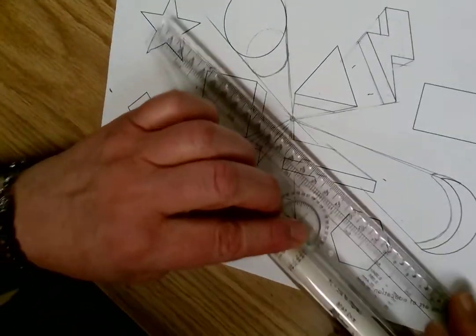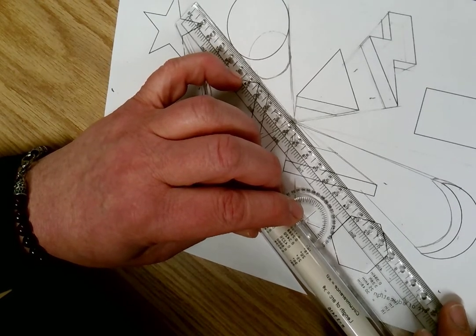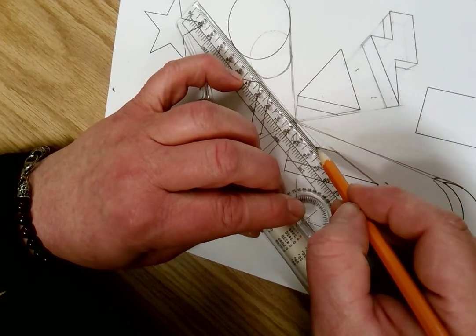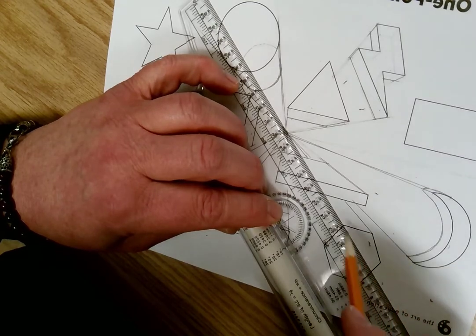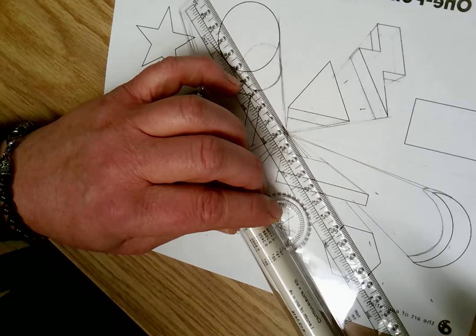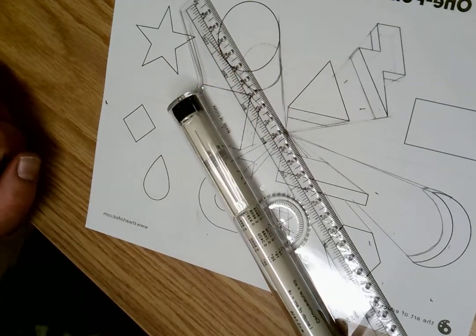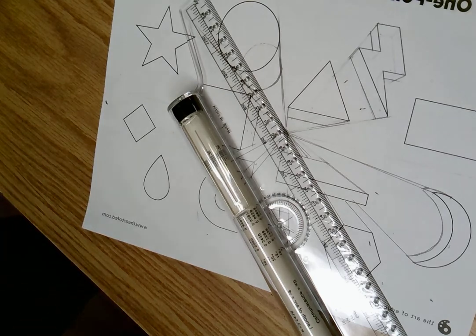All right. So, these are the orthogonals. All right. There you go, bud.